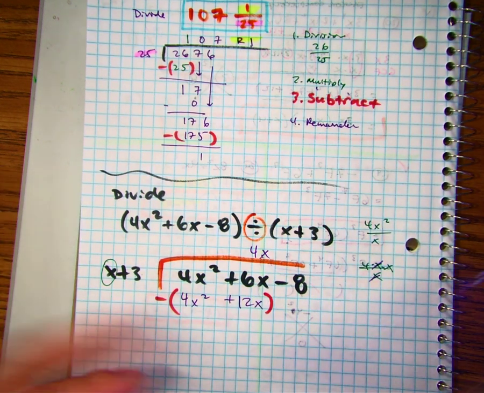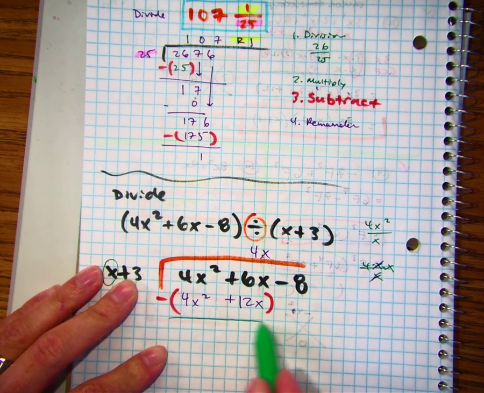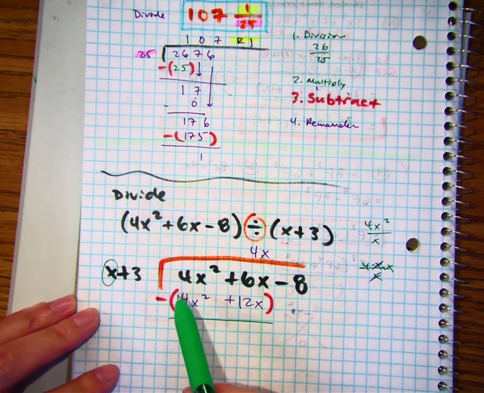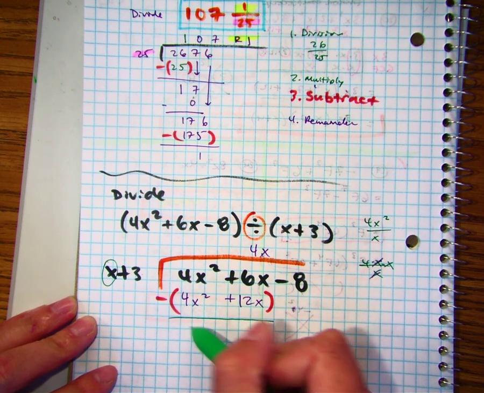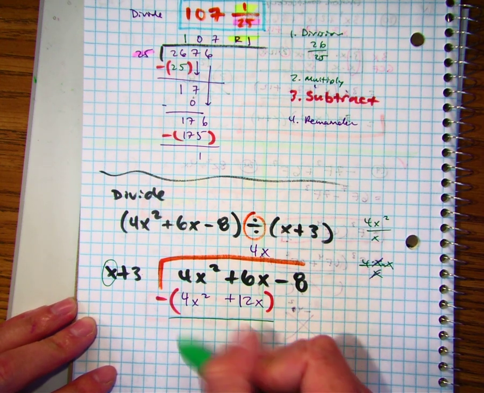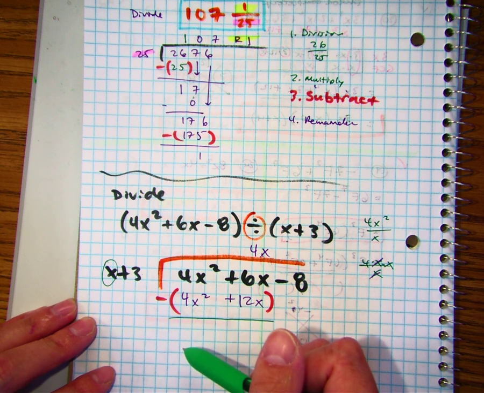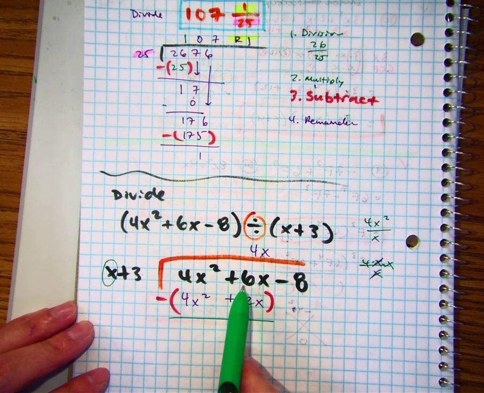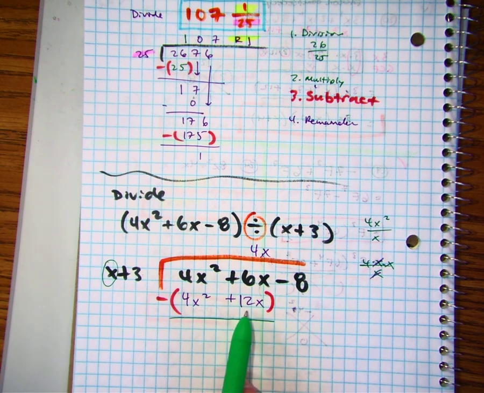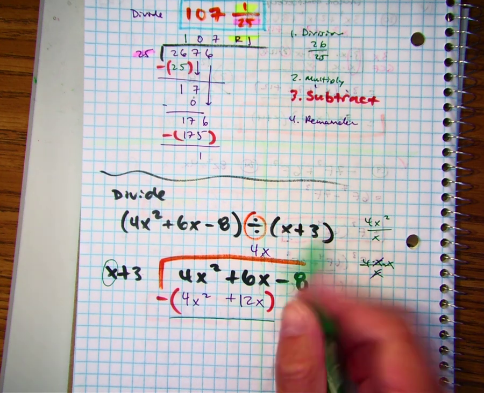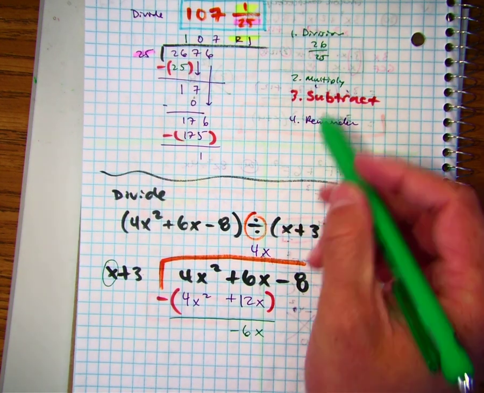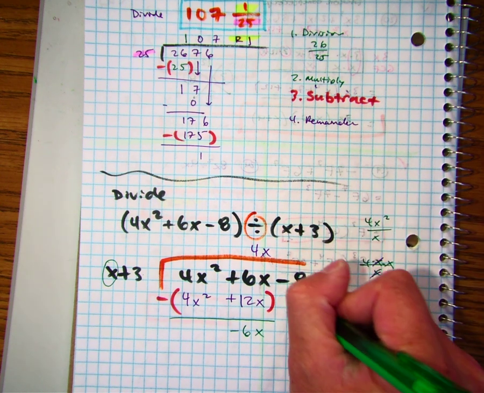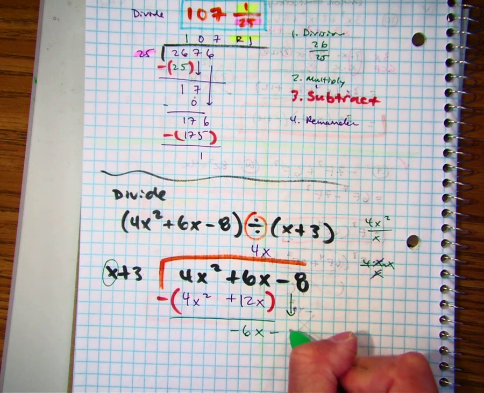Now as I subtract here, I'm just going to look at the coefficients. Class, what's 4 minus 4? 0. Do I have to write 0x squared here? No. That's what most students would say, but it cancels, so I'm not going to write that there. Now I'm going to do 6 minus 12. What is that, class? -6. And then I'm going to bring down this part here, and then just repeat.